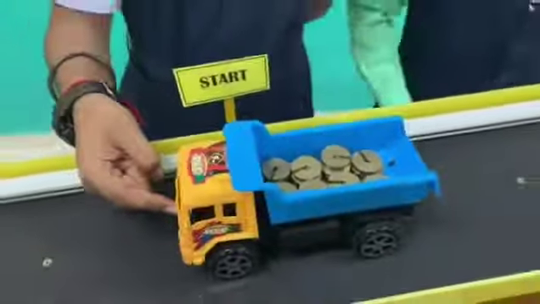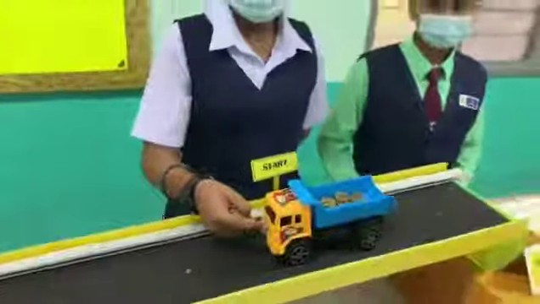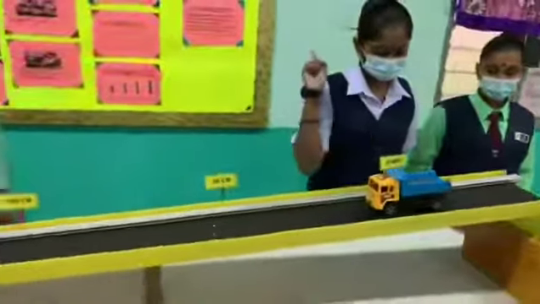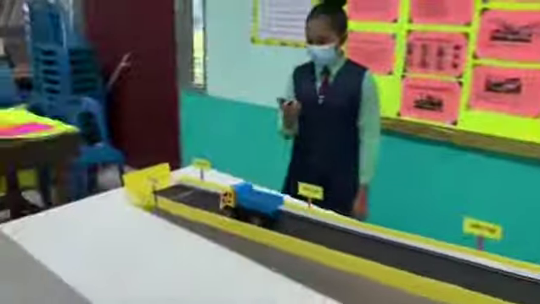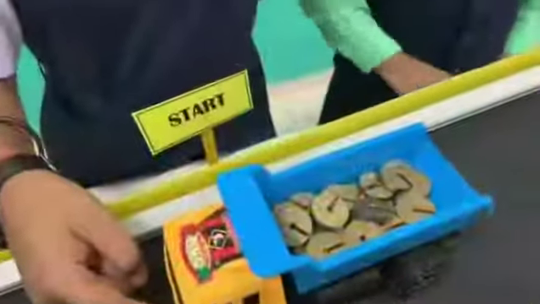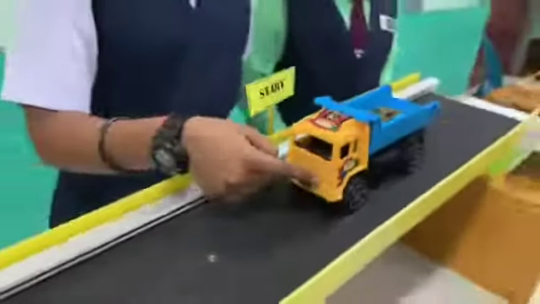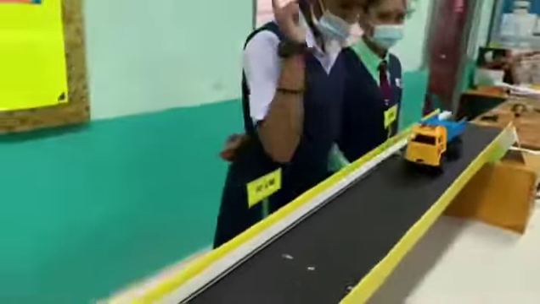Second time with 600 gram. 1, 2, 3, 4. Fifth time with 600 gram. 1, 2, 3, go.